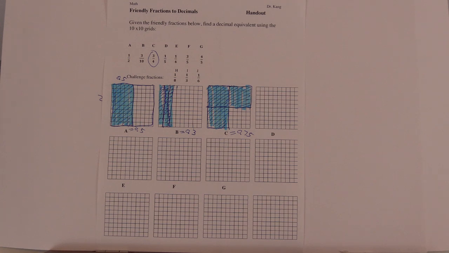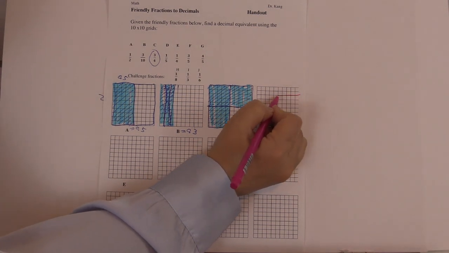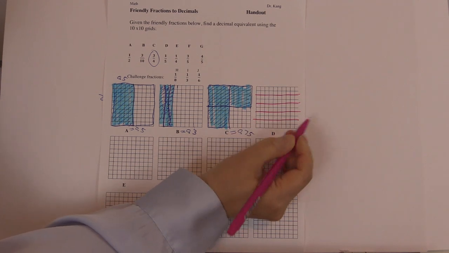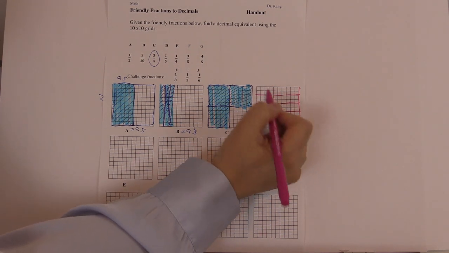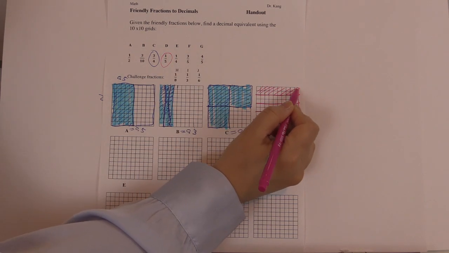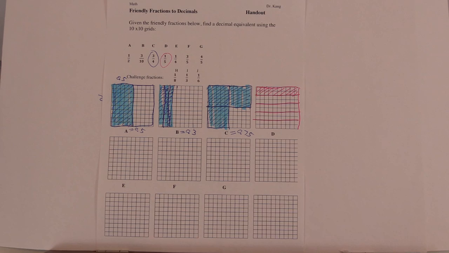What about D? 1/5, which means I'm going to have 5 equal parts. So I have here, you can do it this way too. 1, 2, 3, 4, 5. So one of them is shaded. So this is shaded right here. Then how can I write this as a decimal?